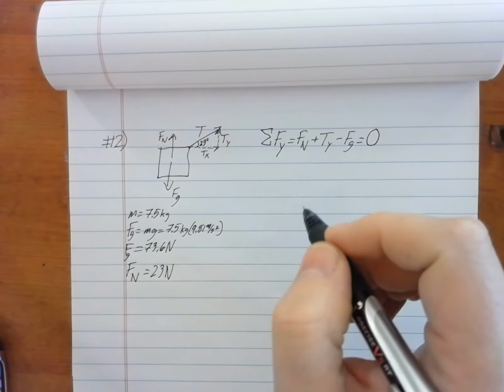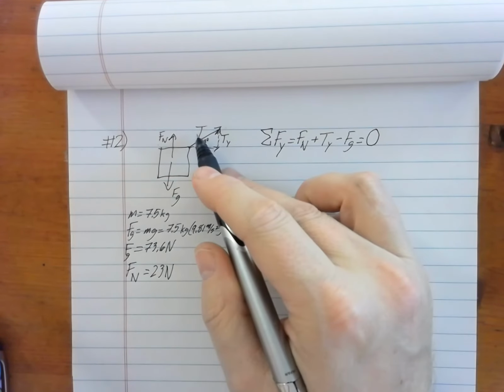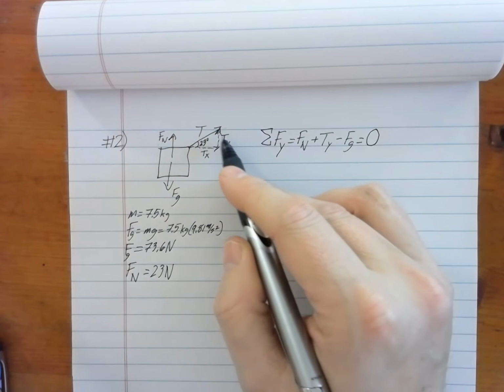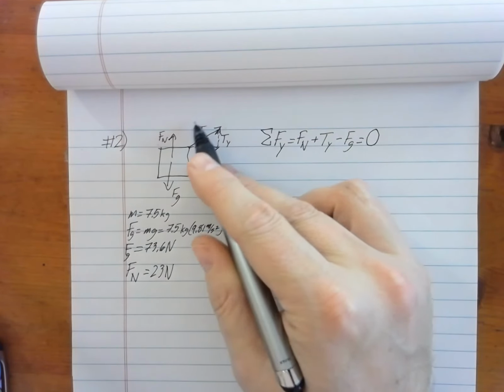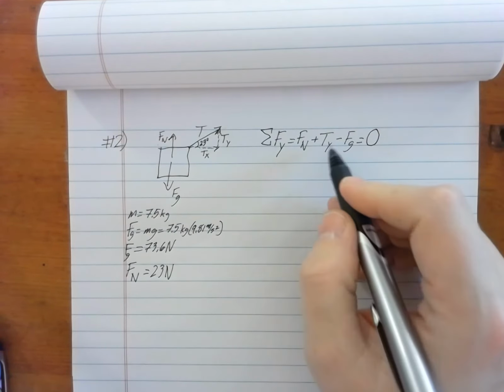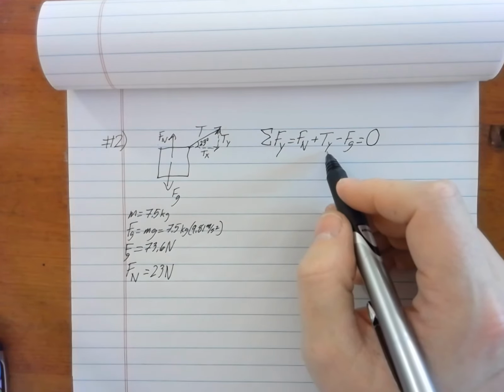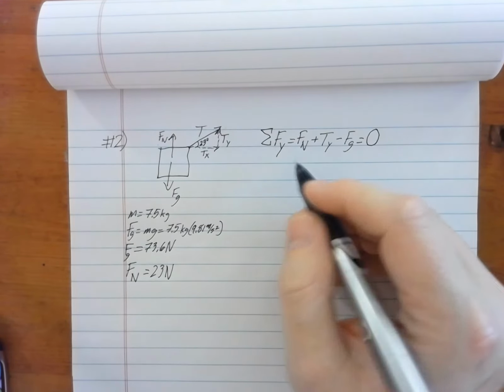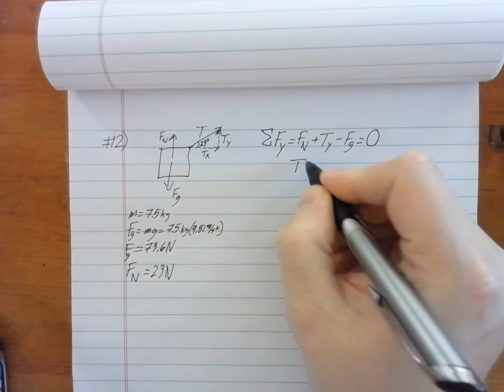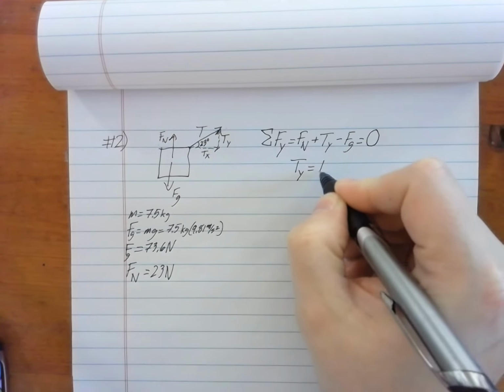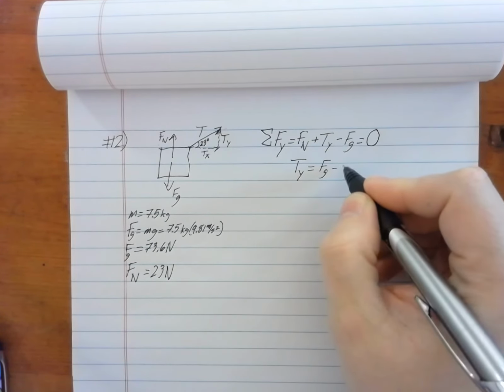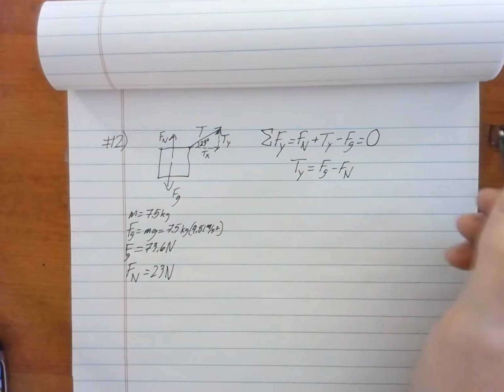So we want to find T. So if we find one side of this triangle and we know the angle, we can find that. So we want to solve this equation for Ty. So to do that, Ty equals Fg minus Fn.